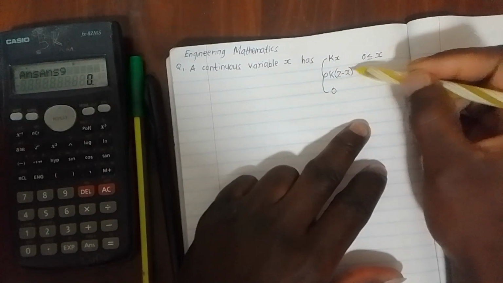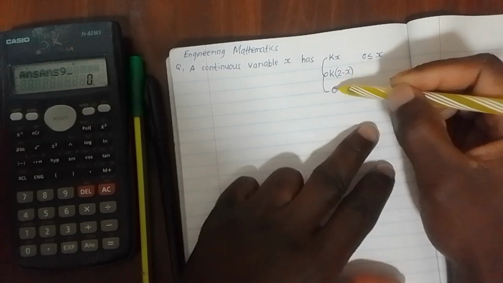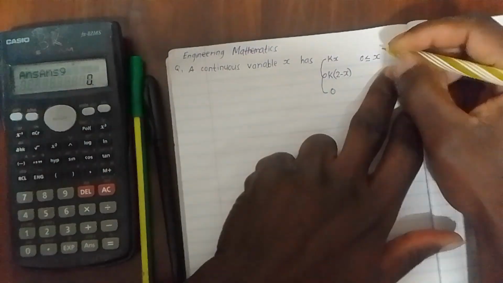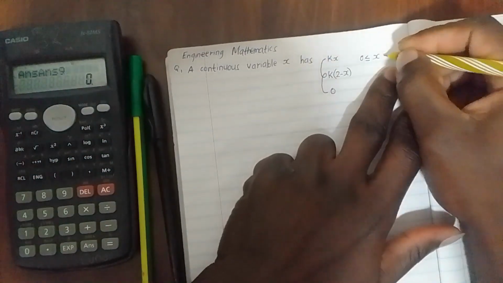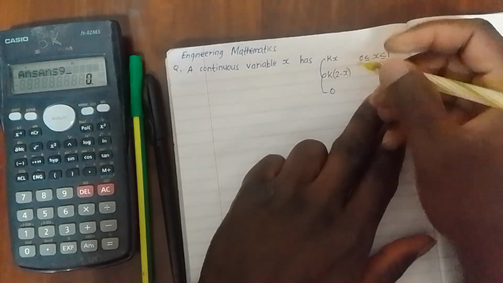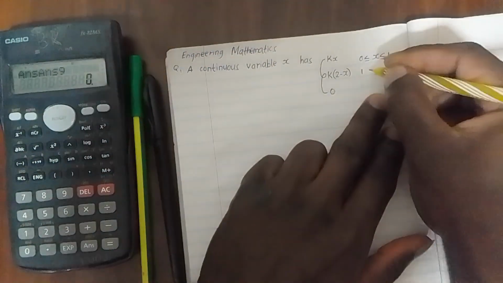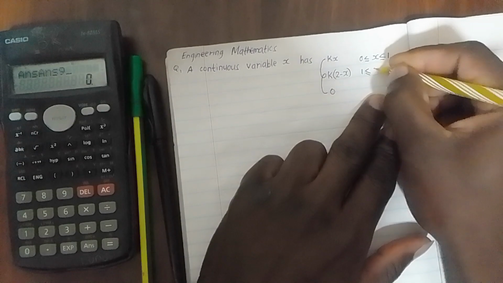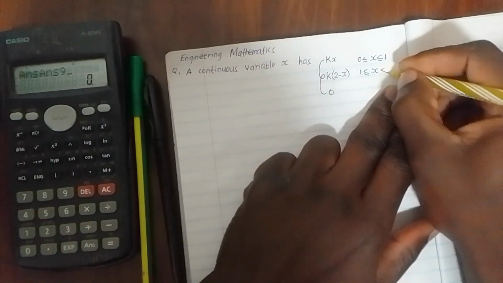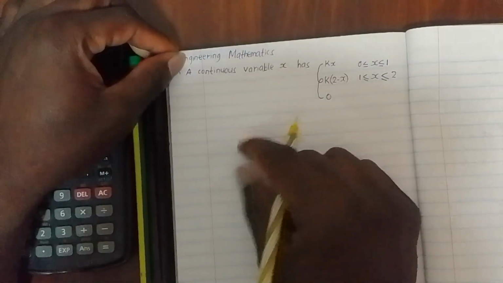k into 2 minus x and 0. So the limits are 0 and x is less or equal to 1. Also it has x is greater or equal to 1, and also x is less or equal to 2. So let me finish on the question.